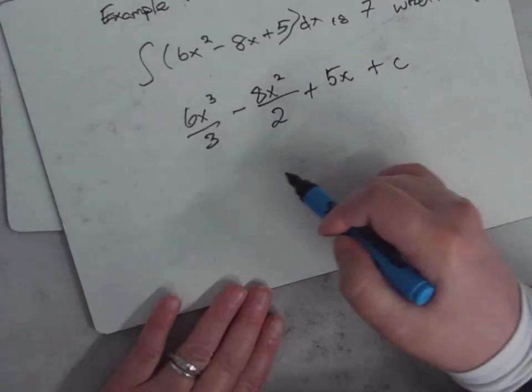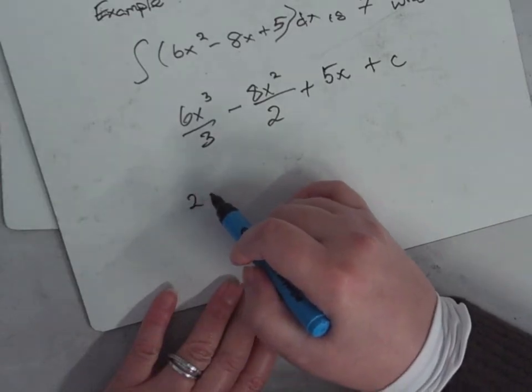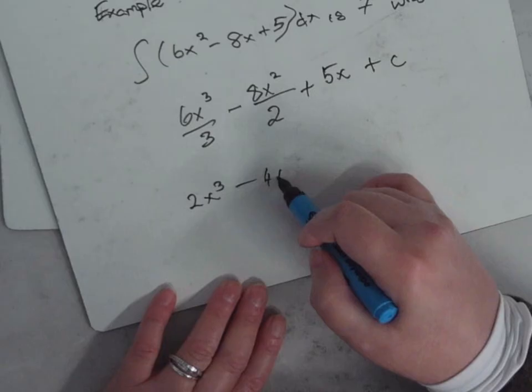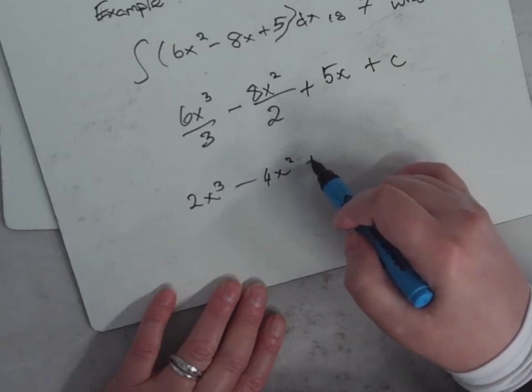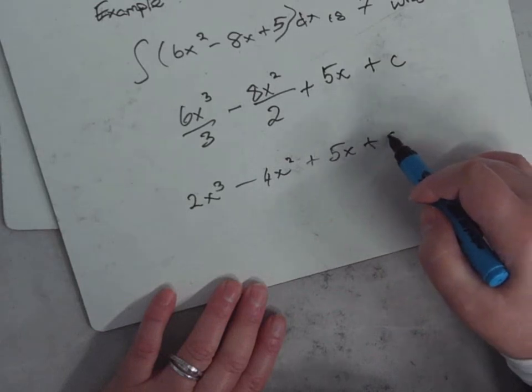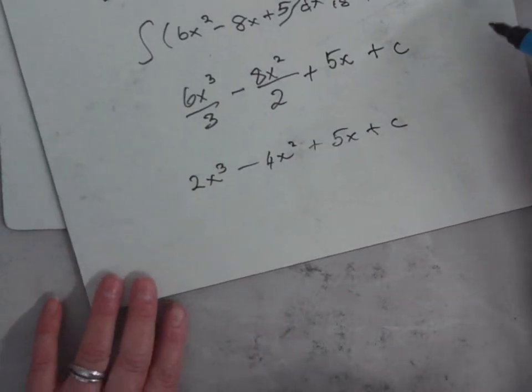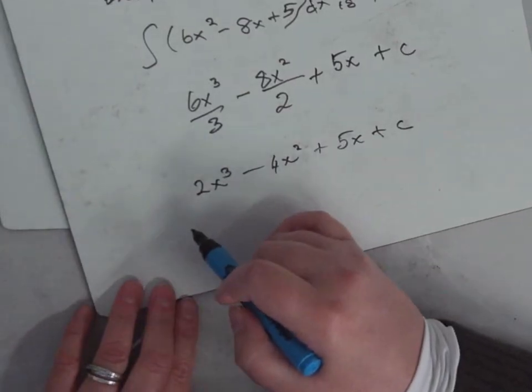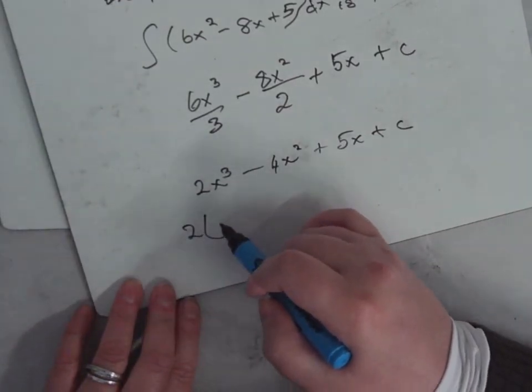Okay, so simplifying that, that's 2x cubed minus 4x squared plus 5x plus c. So they're basically saying when x is 2, everywhere I see an x, put in a 2, and the answer is going to be 7.